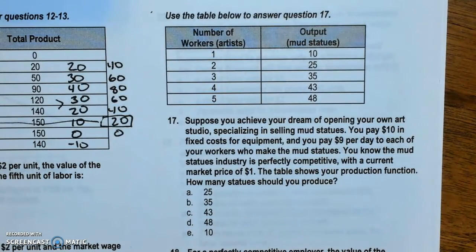Alright, number 17. Suppose Mr. Feeney achieves his dream of opening his own art studio specializing in selling mud statues. He pays $10 in fixed costs for equipment and pays $9 per day to each of his workers who make the mud statues. He knows that the mud statues industry is perfectly competitive with a current market price of $1. That is $1 per mud statue. The table shows his production function.